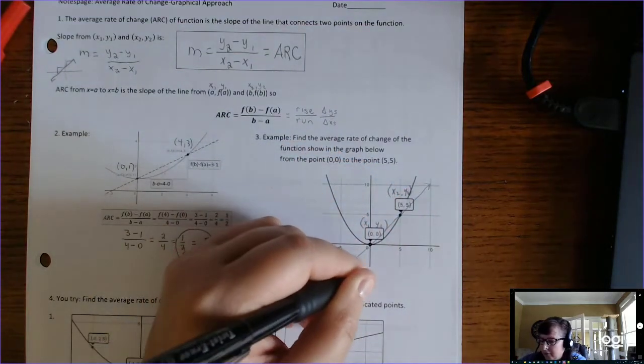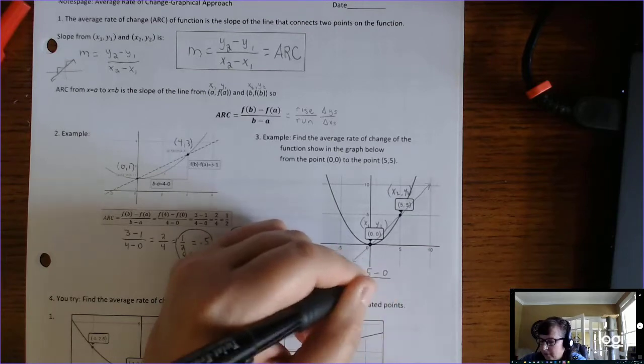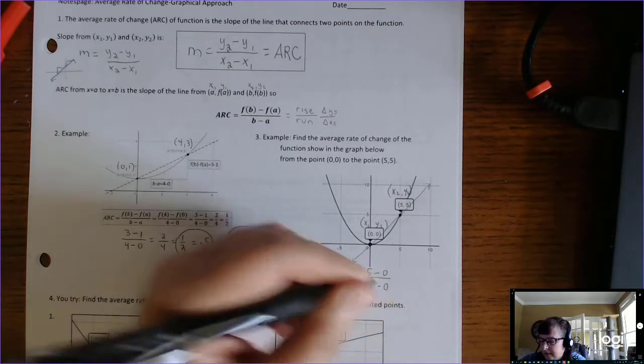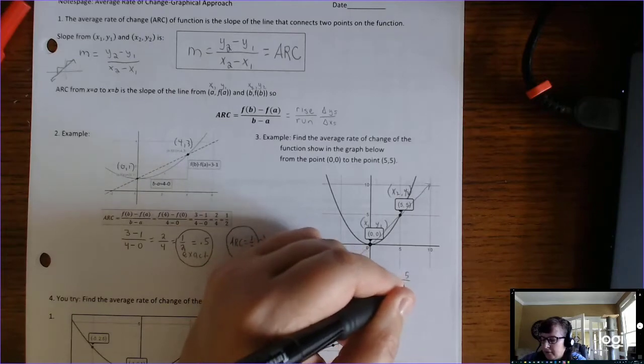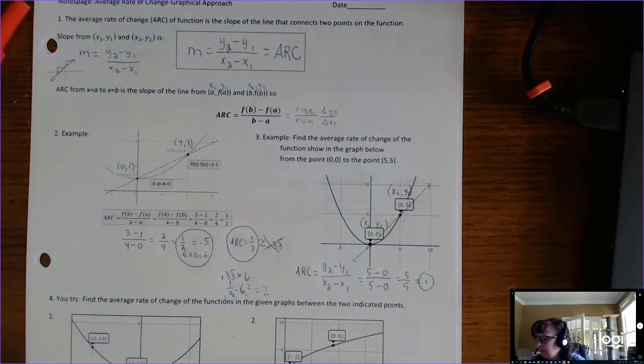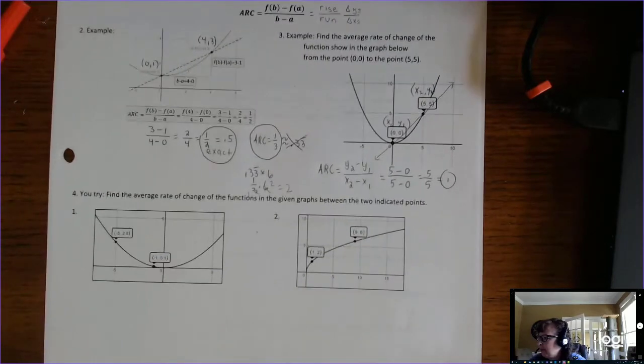So y2 would be 5 minus y1, 0, over x2, 5, minus x1, 0. 5 over 5, you have to reduce that. That's 1. Alright, let's try this one.